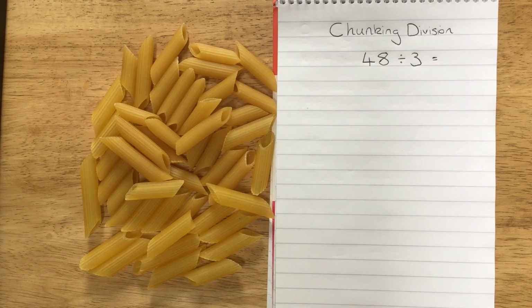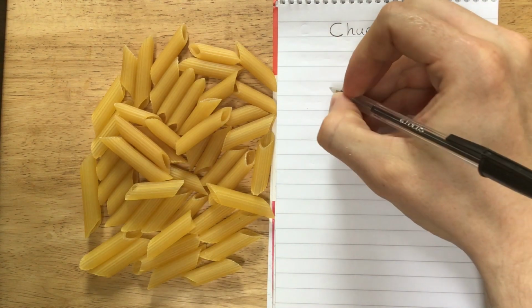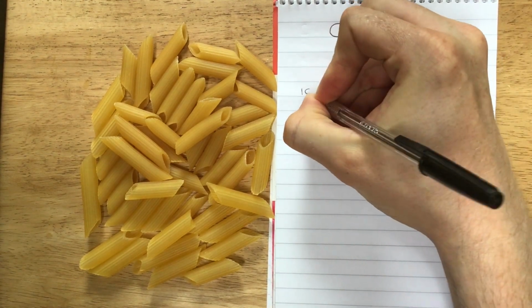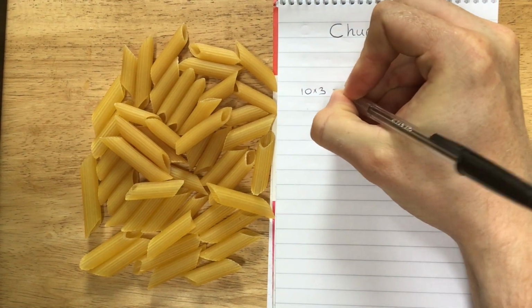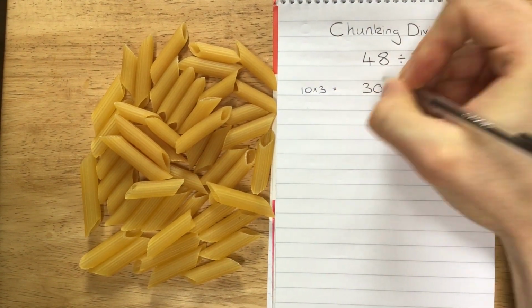So, with chunking we think of our times tables and we think of a big chunk that we can take out of this big number first of all. So I know that 3 times 10 is 30, so that's the first chunk I'm going to take out. So I'm going to write 10 times 3 equals 30.